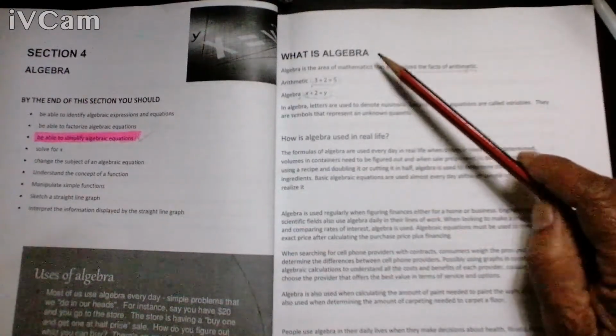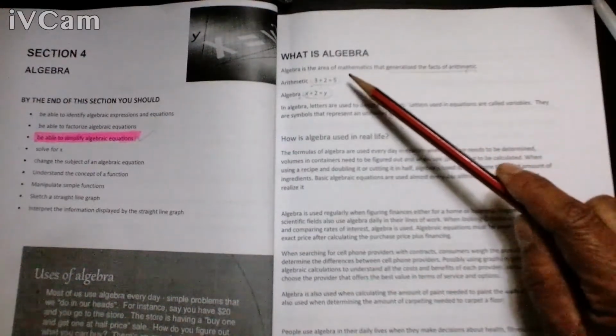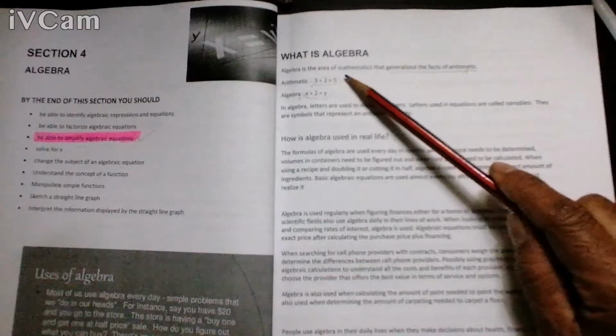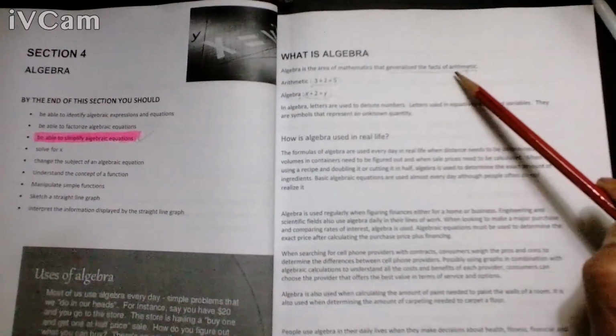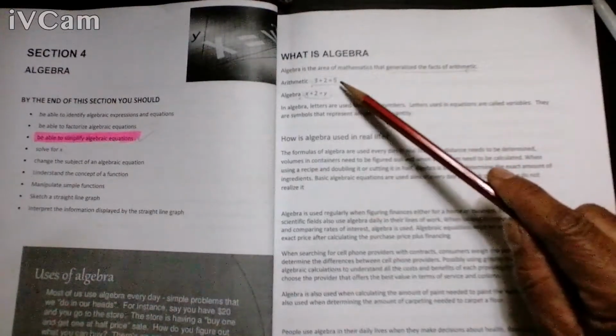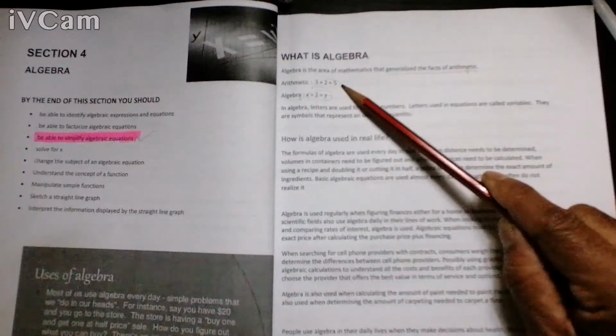If we turn to page 73, it starts off with what is algebra, and there's a statement here which says that algebra is the area of mathematics that generalizes the facts of arithmetic. And an example is given where an arithmetic expression comprises numbers only.